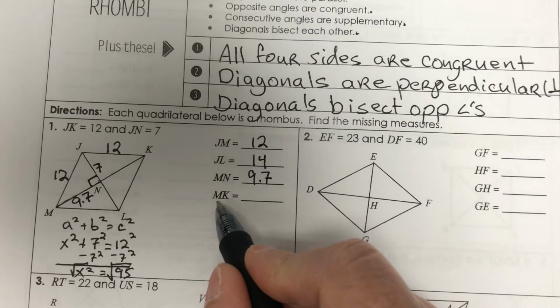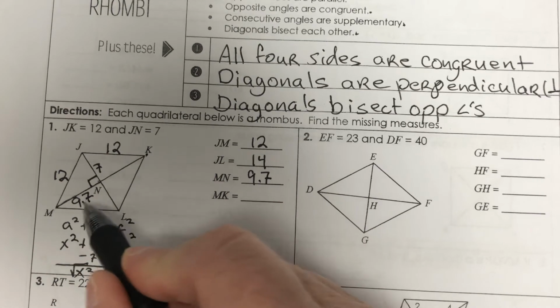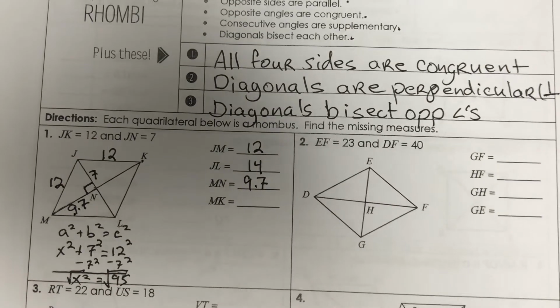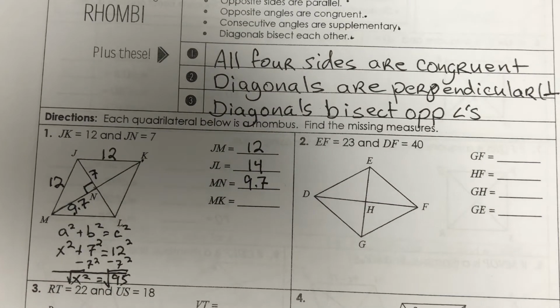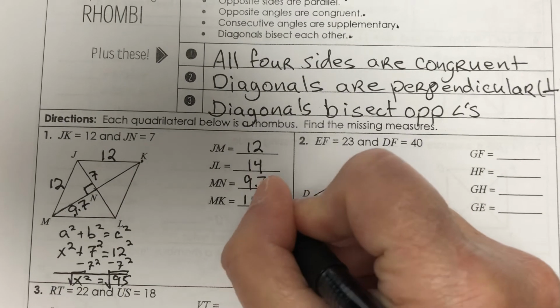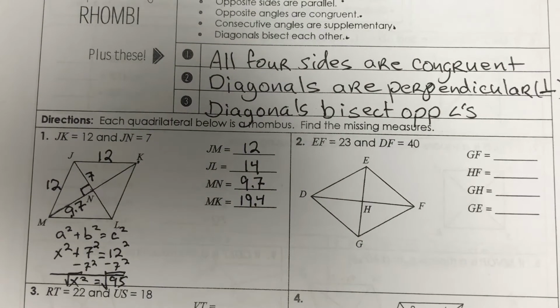Then they asked me for MK. MK is this total length. That's twice this, so 9.7 plus 9.7. 9 plus 9 is 18. 7 plus 7 is 14, so I'm going to have a 4, carry my 1. I get 19.4. Okay.